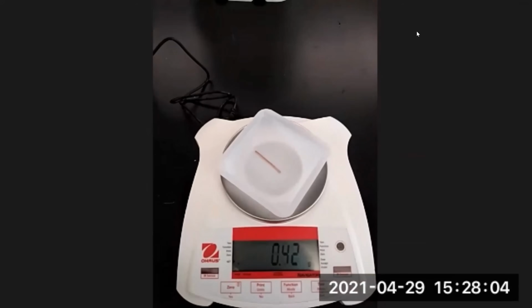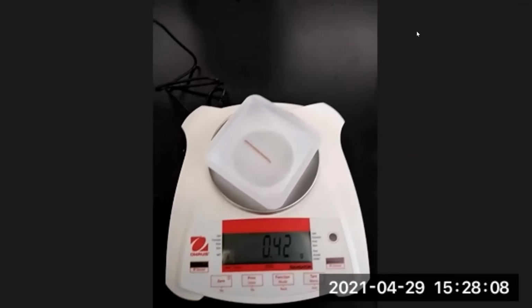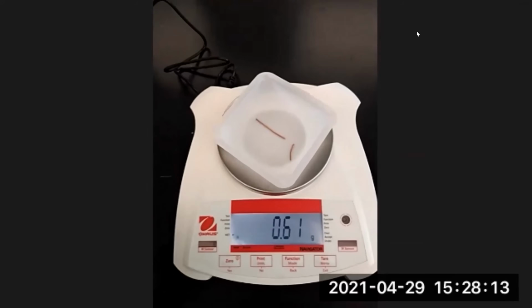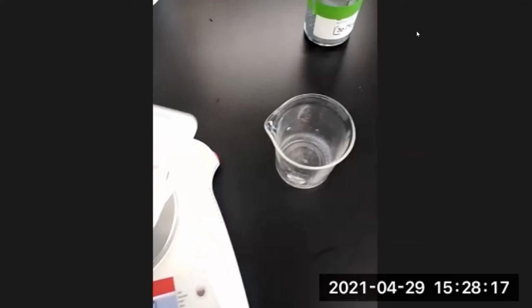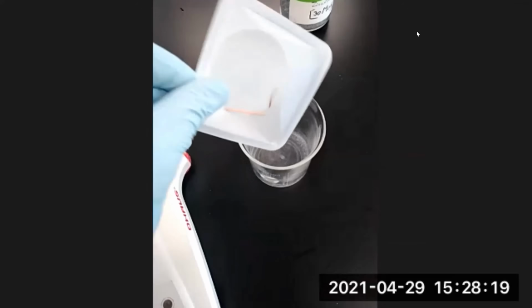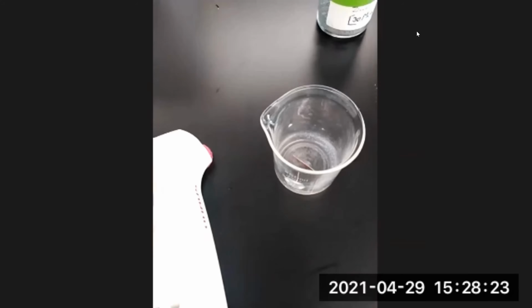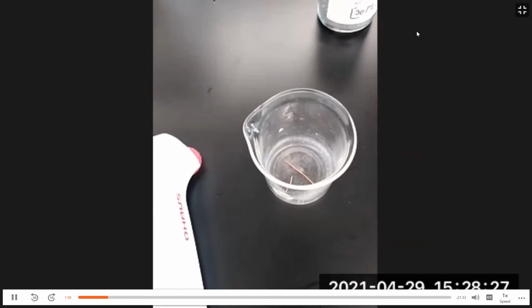You can use wire cutters to cut the copper into small pieces. The smaller the pieces, the easier it is for them to react with the nitric acid. It works a little bit better when you have smaller pieces. And then we're going to add the copper to the beaker and go to the hood and add the 16 molar concentrated acid.